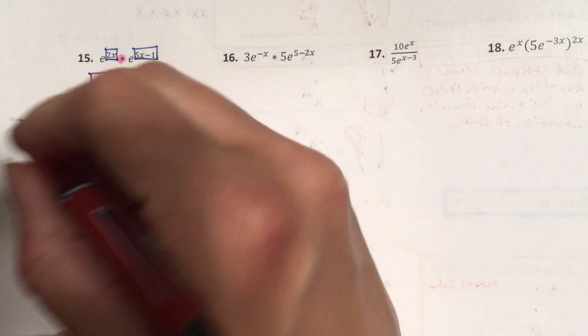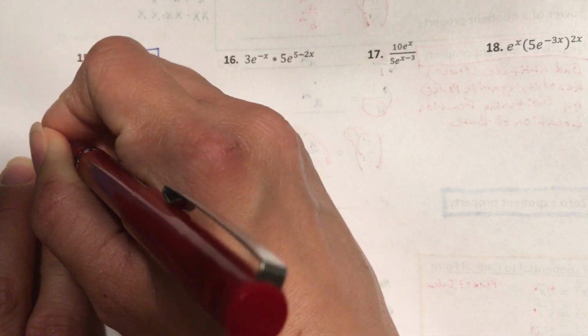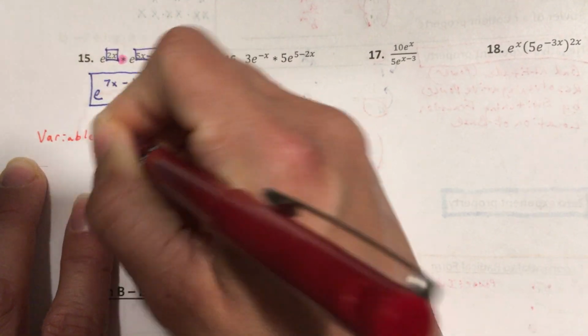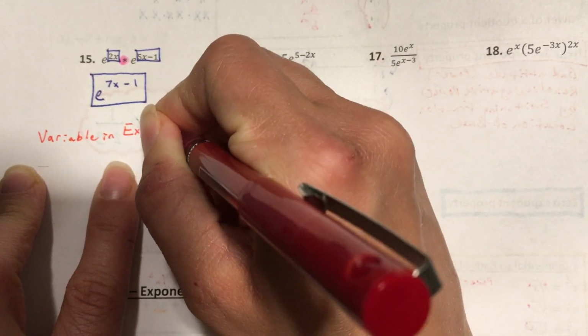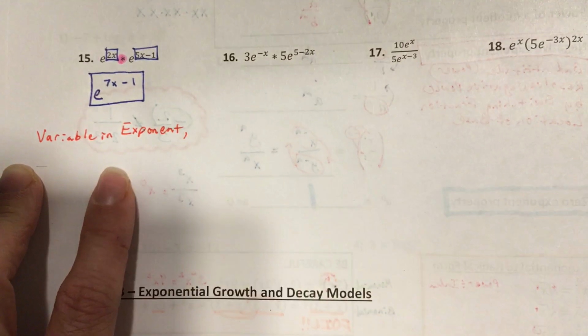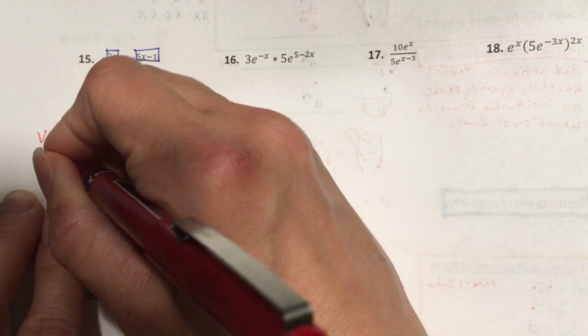So anytime you have a variable in the exponent, you are going to leave negative powers.